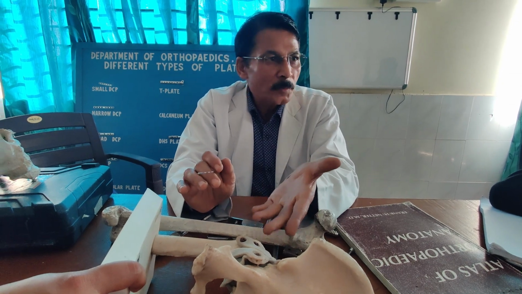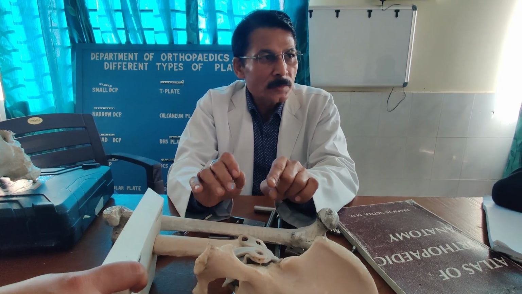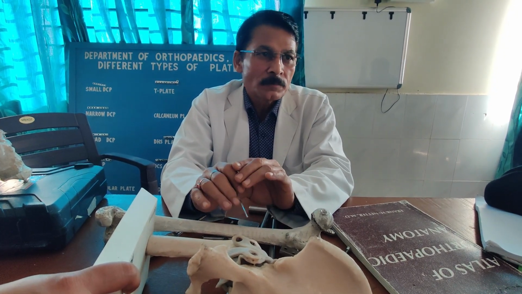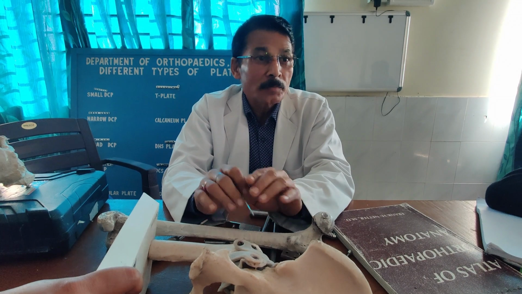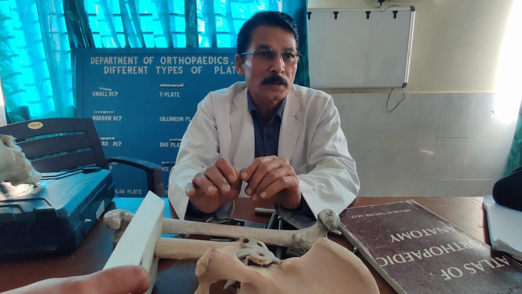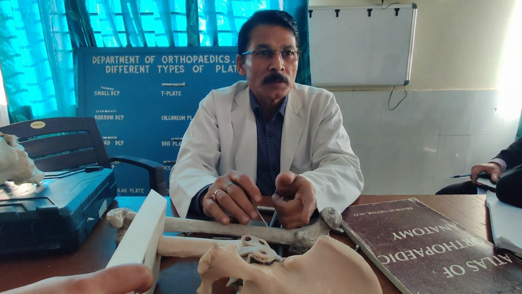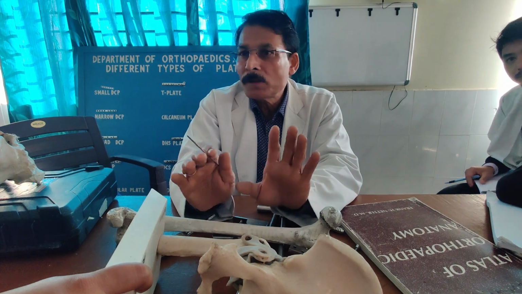Otherwise somebody is supposed to support it, because this whole technique, whole process, is to be done in the reduced state. So you do not try to do the reduction after fixation, after application of the implants. It will be another disaster for you. So you maintain the reduction first. You can take the help of the K-wire also sometimes to maintain the reduction.